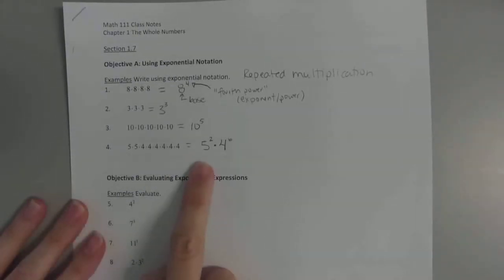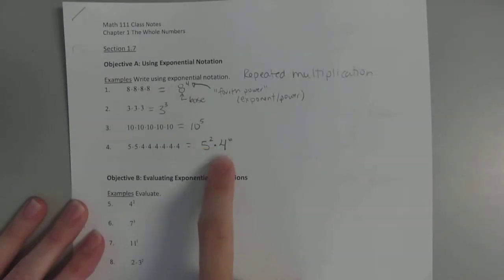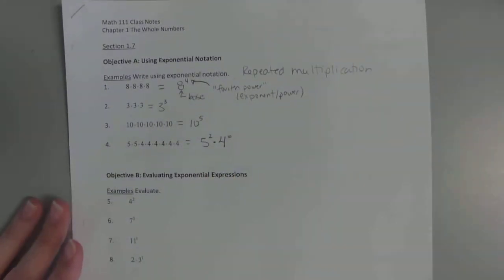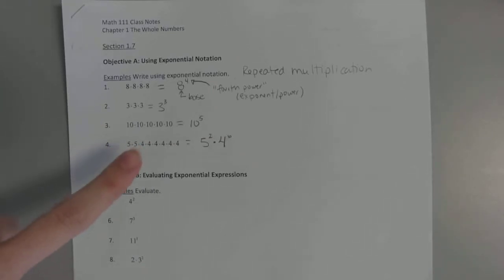So when you have to write back-to-back, you type 5, caret 2, arrow to the right to come back down to write your times 4, caret 6. Because if you don't arrow to the right to come back down, when you type times 4 to the 6, it'll all be up in that little exponent bar, and you'll be cussing out the computer. If you're not too sure what I'm saying, I'll show you before the end of class today.